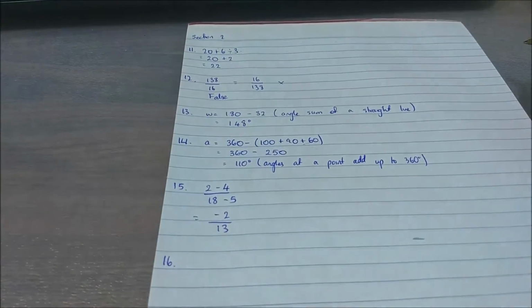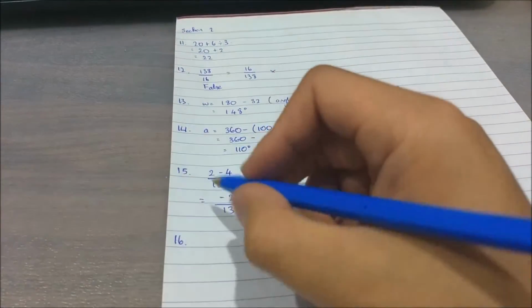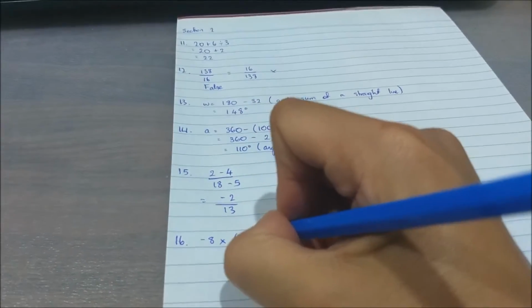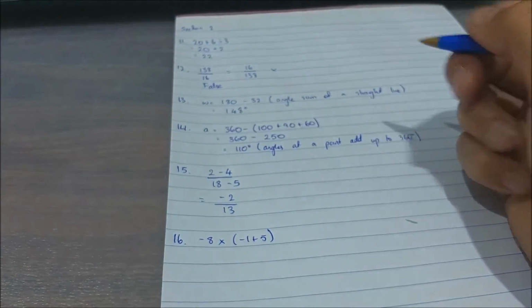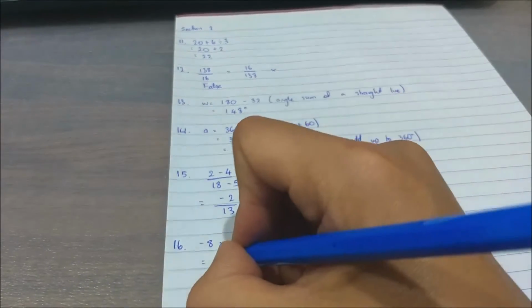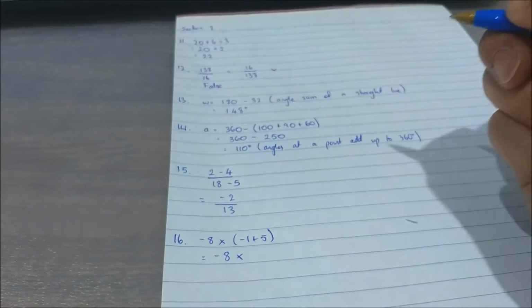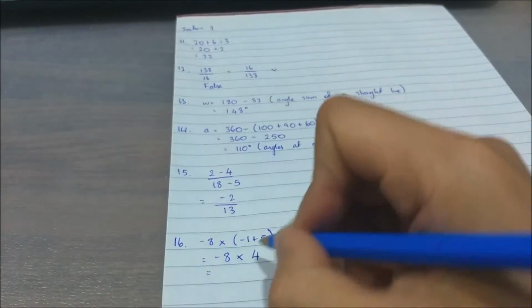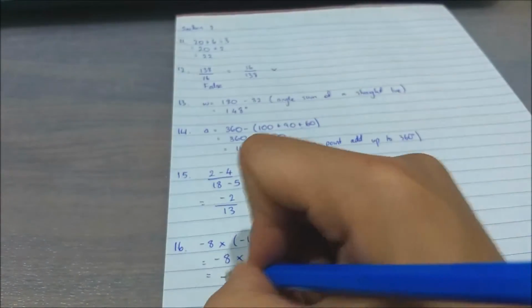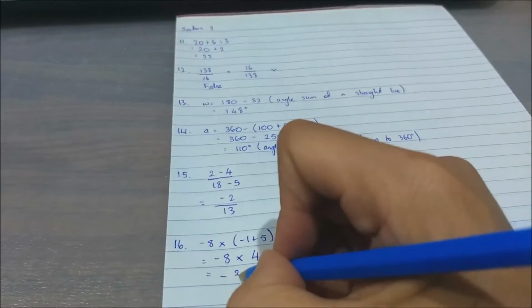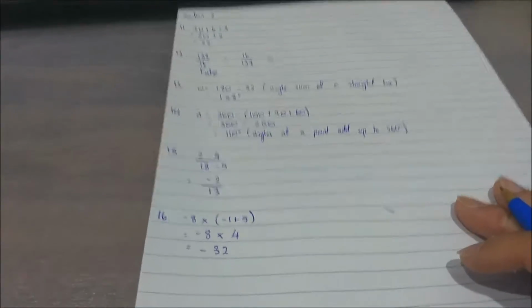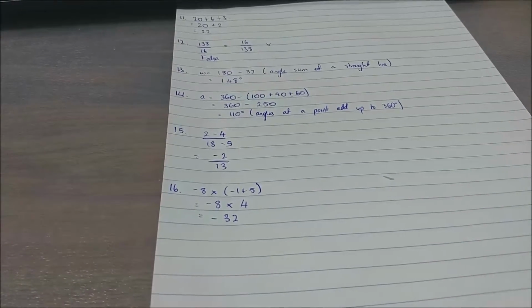Question 16. Negative 8 times 1 plus 5. So BODMAS once again. Have to do brackets first. So I'm not going to touch this. Negative 1 plus 5 is 4. A negative number times a positive number will be negative. 8 times 4 is 32. Okay.